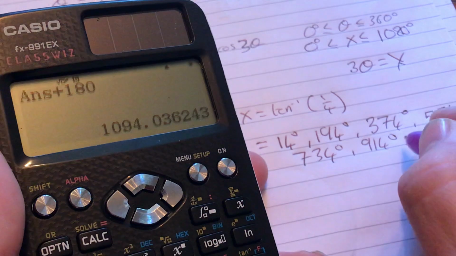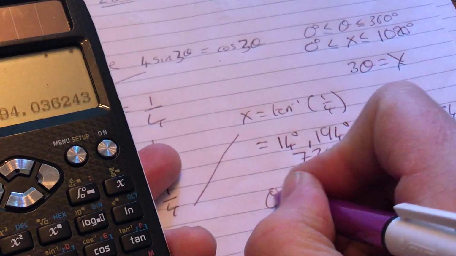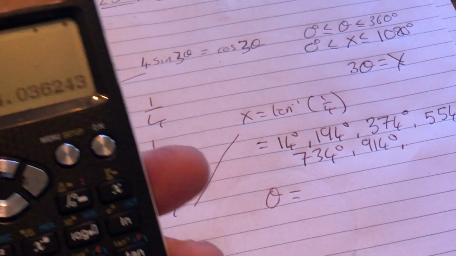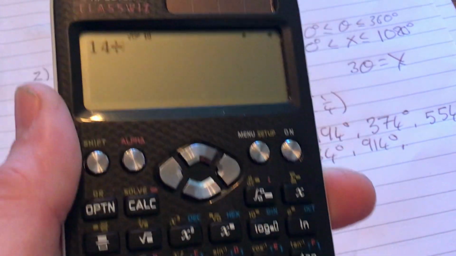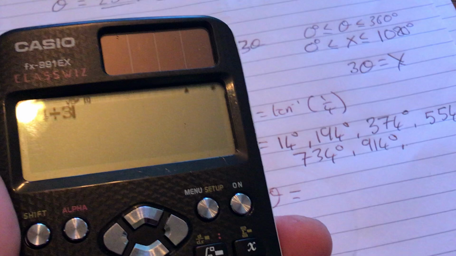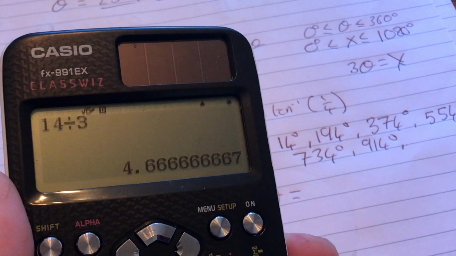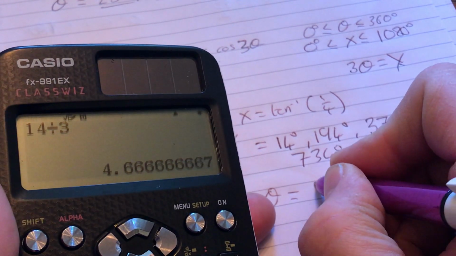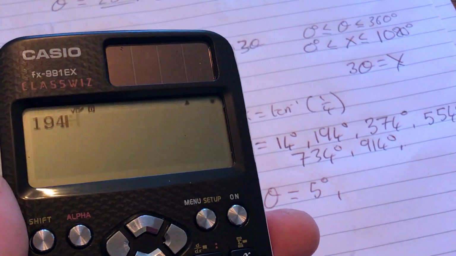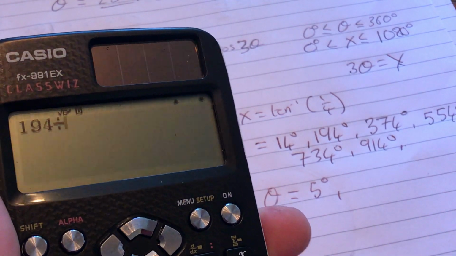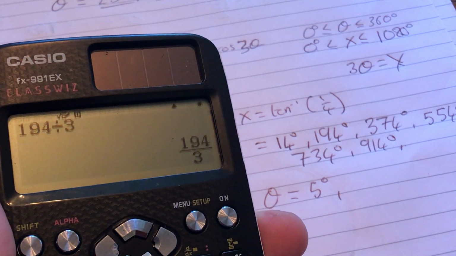So we stop here. And to get all of our theta solutions, we divide these by 3. 14 divided by 3, let's just call it 5 degrees. We're going to work to the nearest degree here, just for this example. Divided by 3, etc.